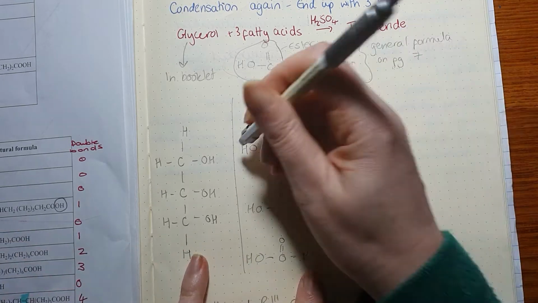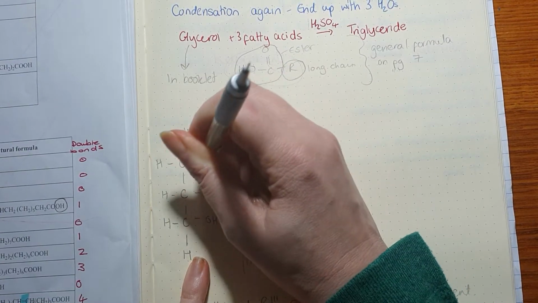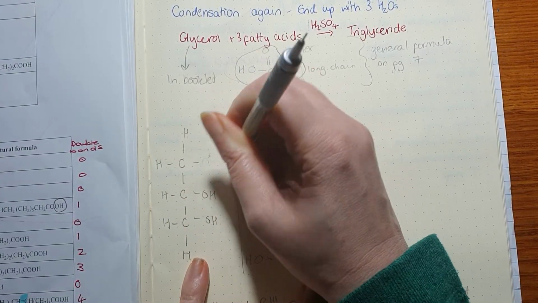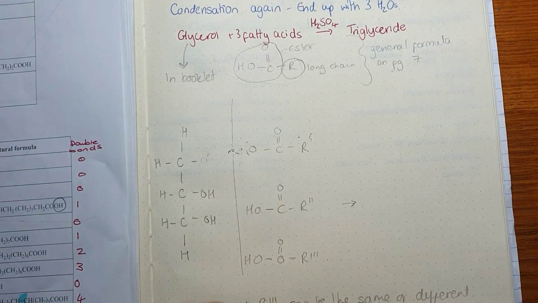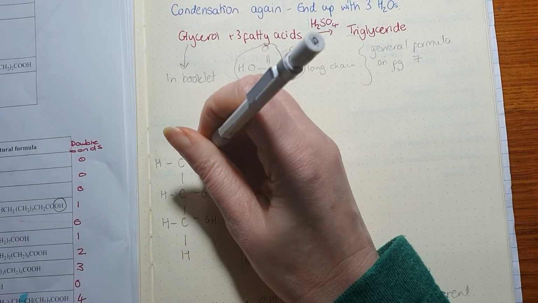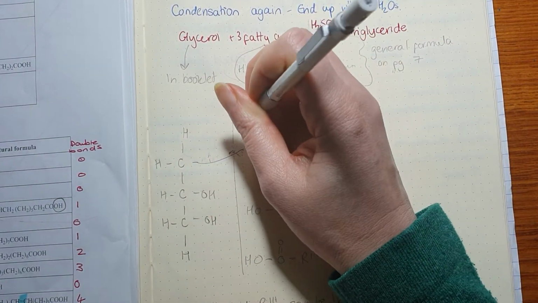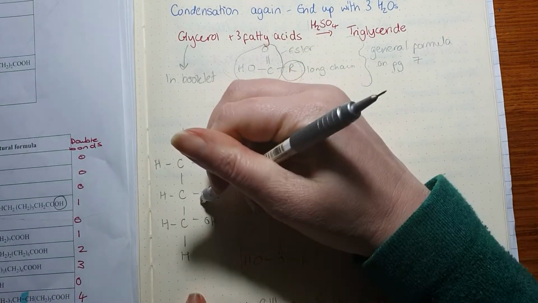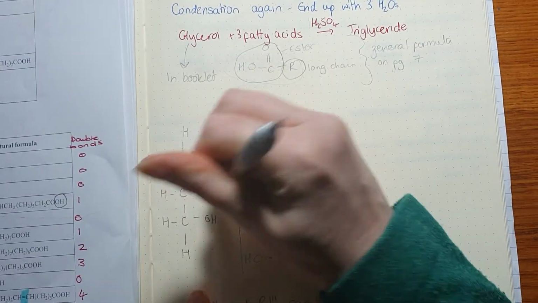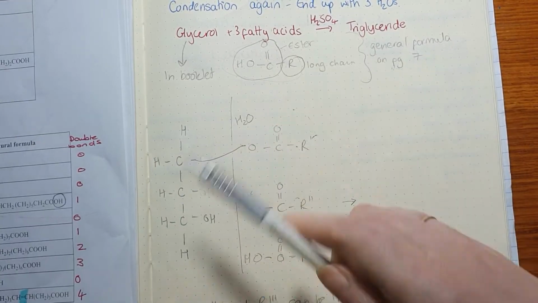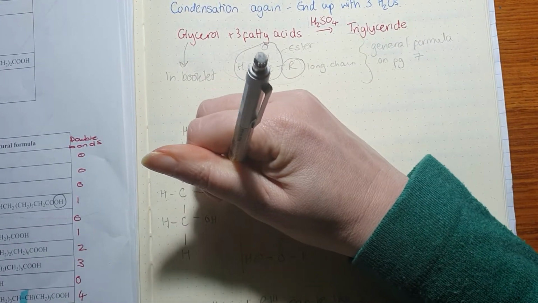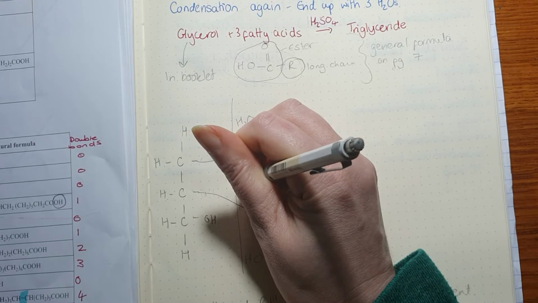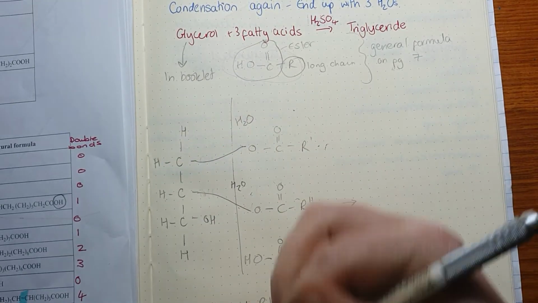Kind of isn't going to matter. So there's our water being lost off here, water being lost off here, and then a water being lost off here.